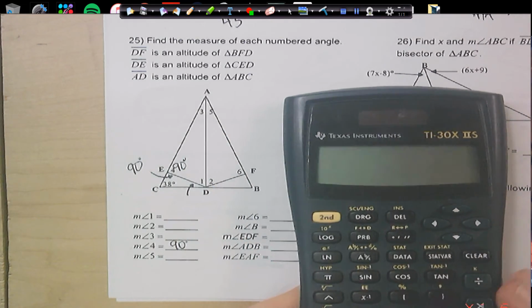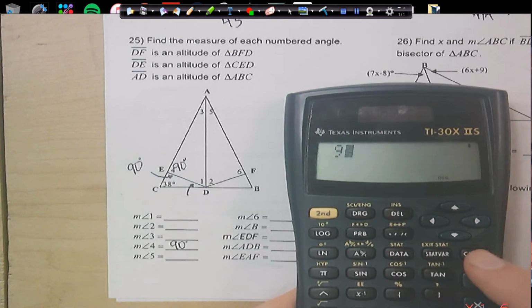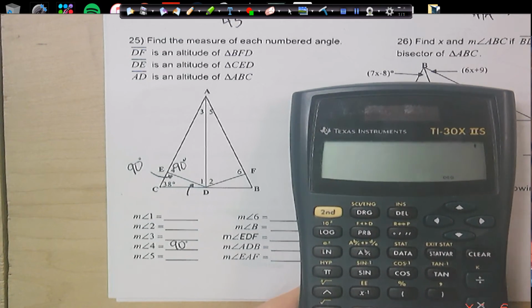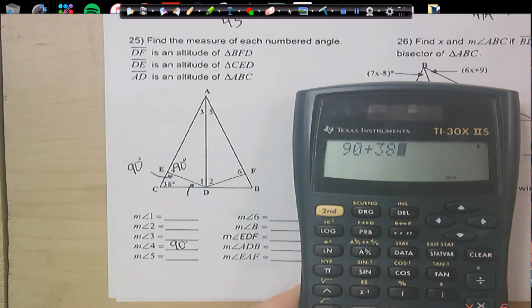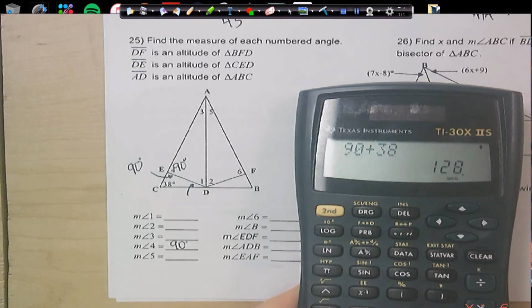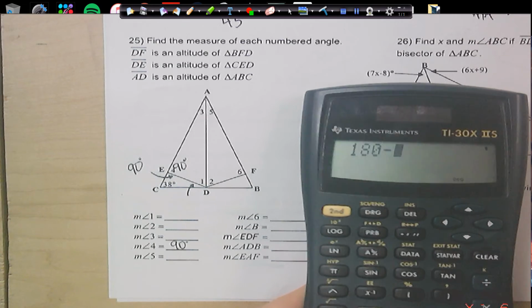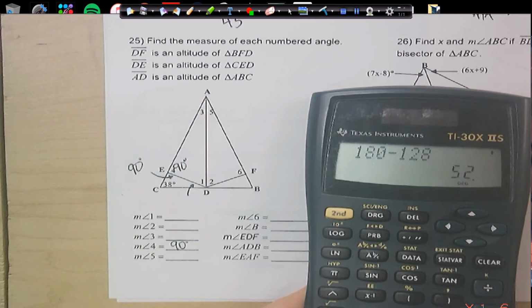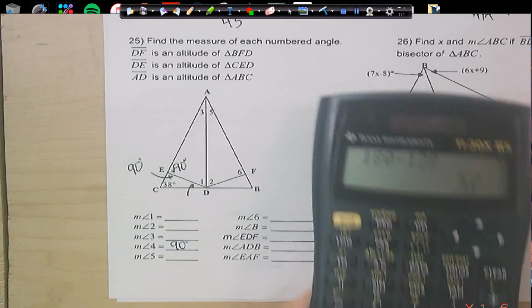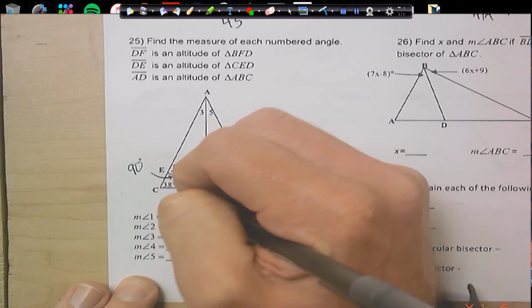All right, so we're going to start over again. 90 plus 38, those are the two angles I have, gives me 128. I'm going to take 180 and subtract 128. When I do this, I get 52. So that's what the third angle is, using the third angles theorem.